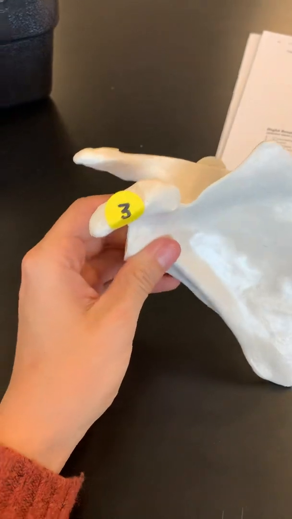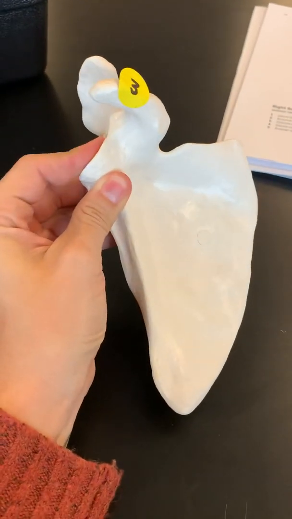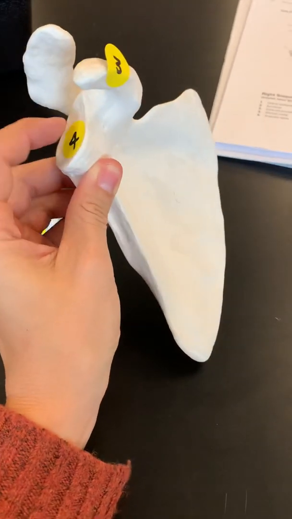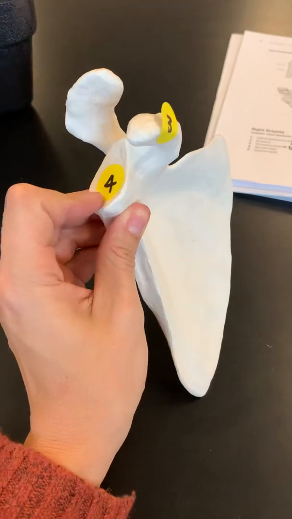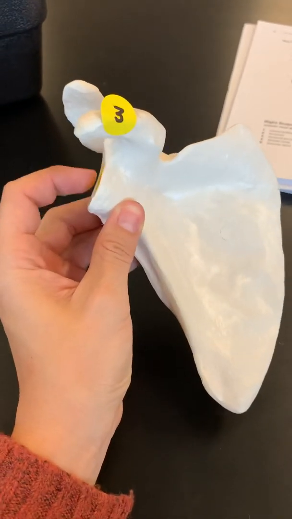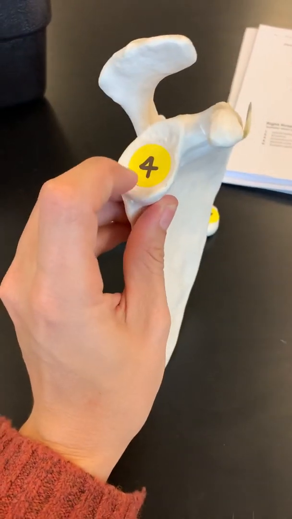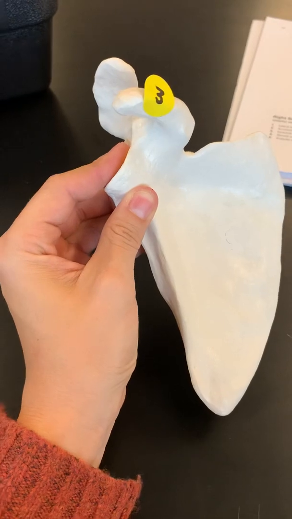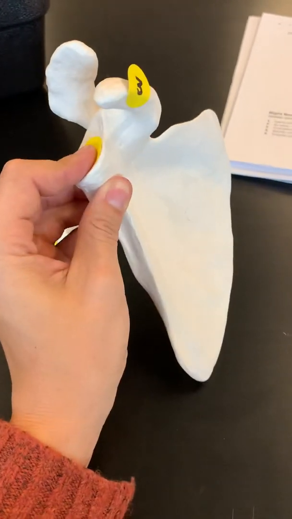Next we have the glenoid cavity, that is here. This is going to be the medial side. We know that the humerus fits into this cavity and forms the glenohumeral joint. So, based on that, we know that this has to point towards the outside of the body. Okay? So that has to be where your arm meets up into that socket.